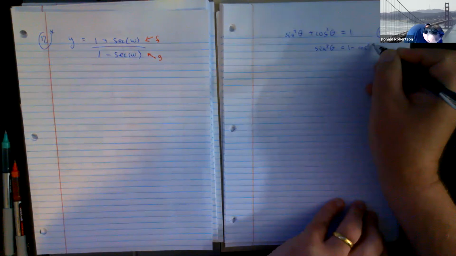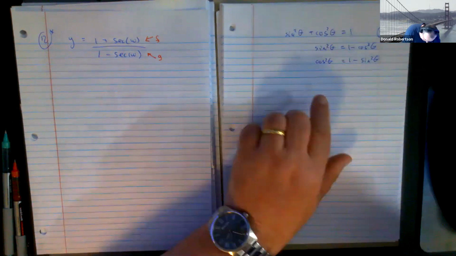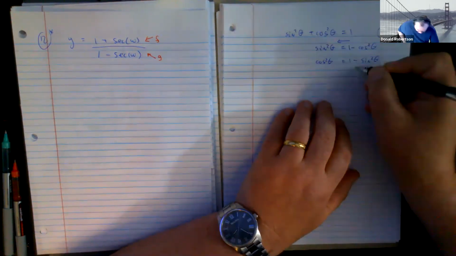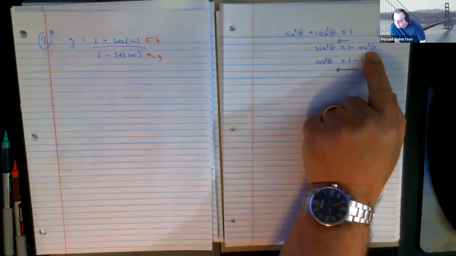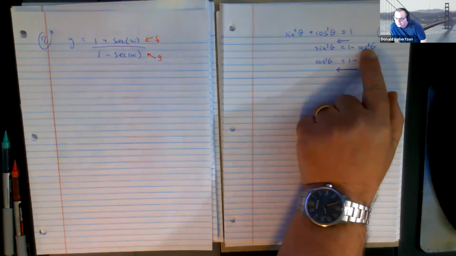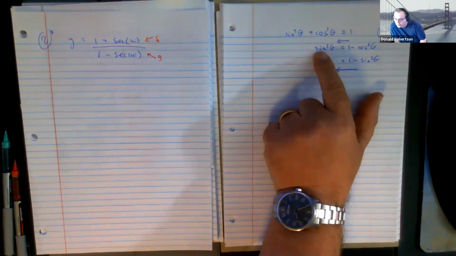One of them, and darn it, I should have written it the other way around, but too late now. If you ever get a trig answer and it looks like this, 1 minus cos squared, that is the same as sine squared.